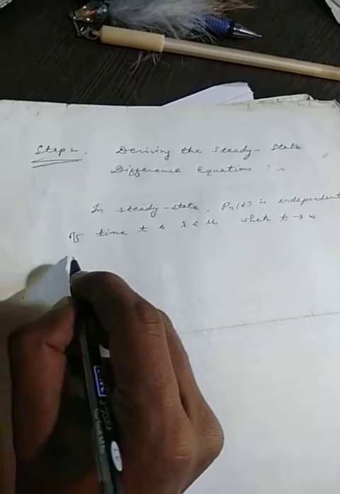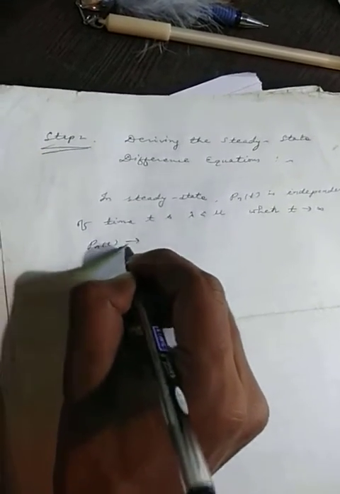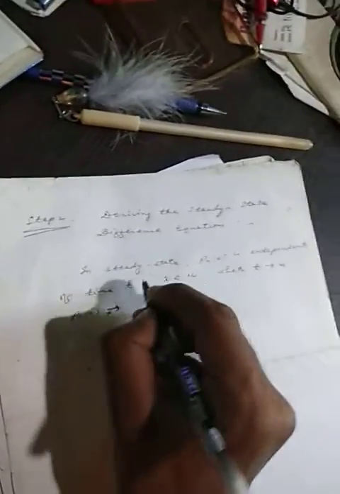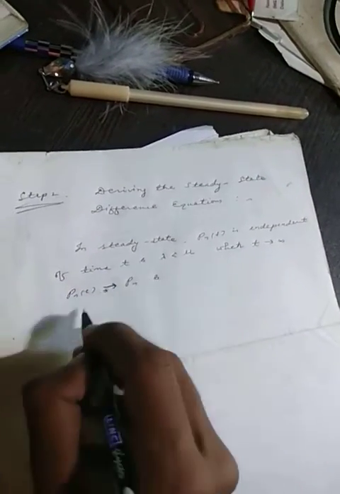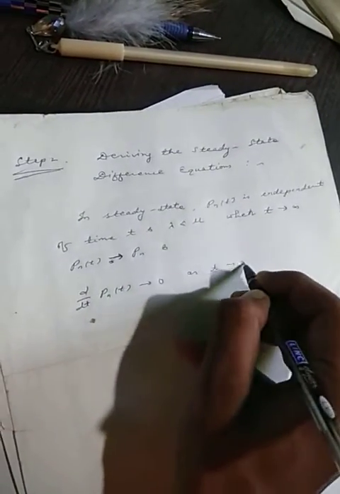That means time tends to infinity. So we can say Pn(t) tends to Pn, and d/dt of Pn(t) tends to 0 as t tends to infinity.